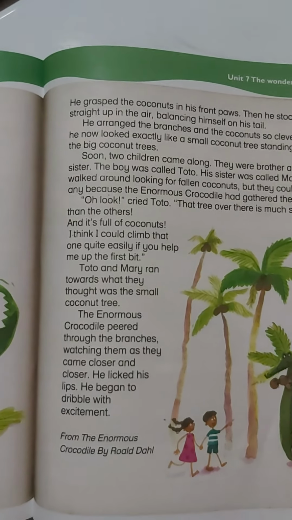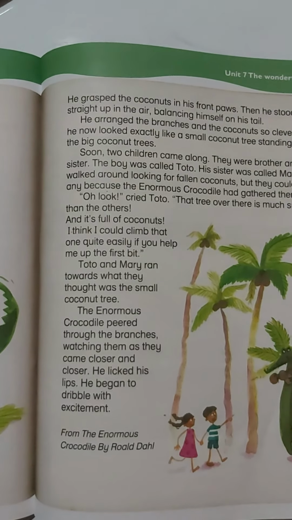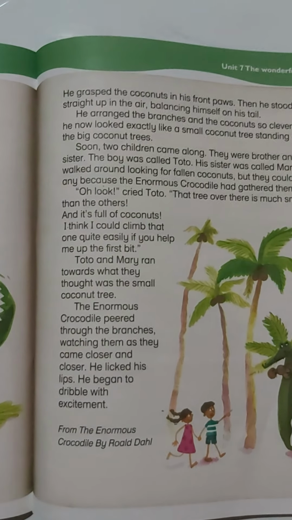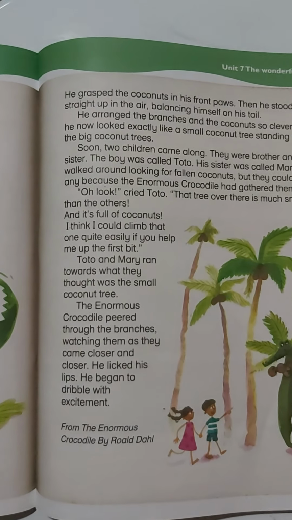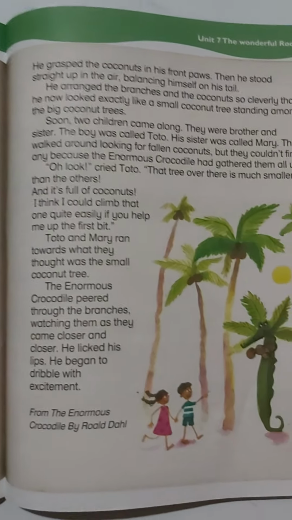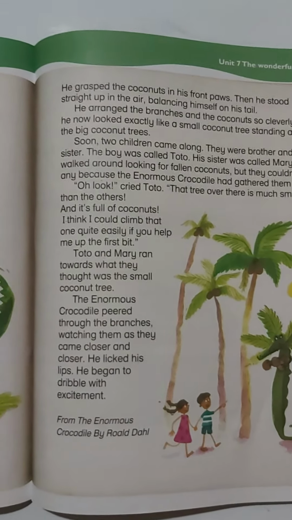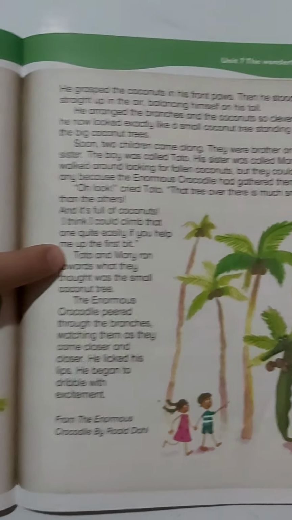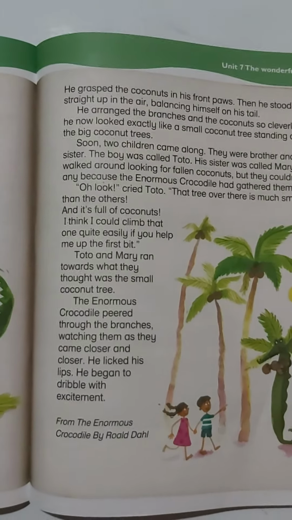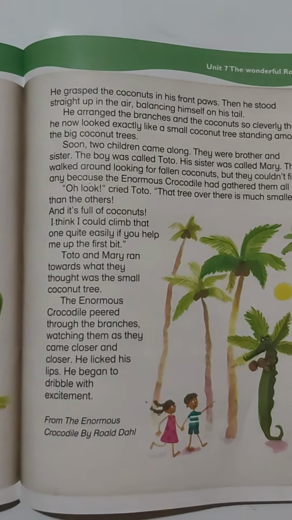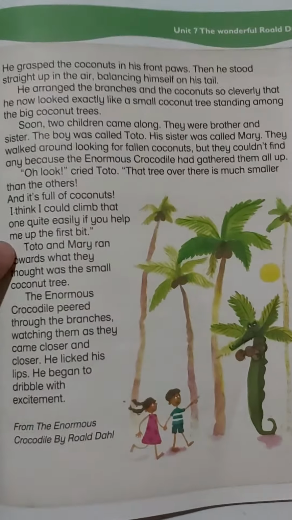And it's full of coconuts. I think I could climb that one quite easily if you help me up the first bit. Who's still talking here? Of course, it's still Toto because it didn't say Mary's talking. So he said, I can climb the tree if you help me. He's telling his sister, I can climb the tree if you help me.